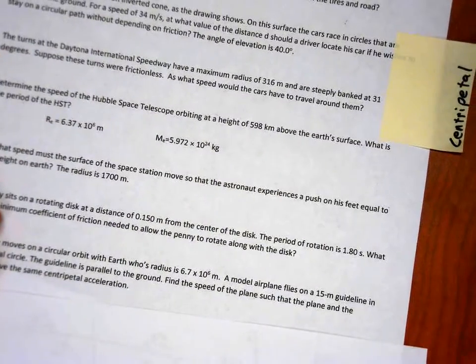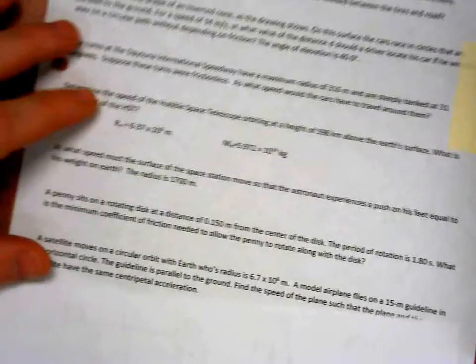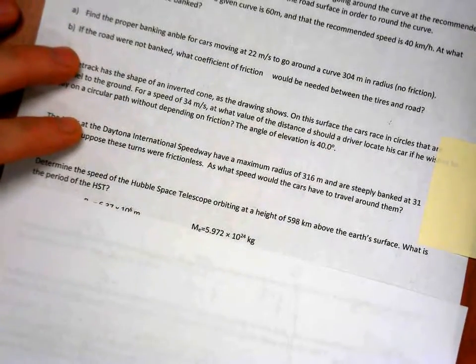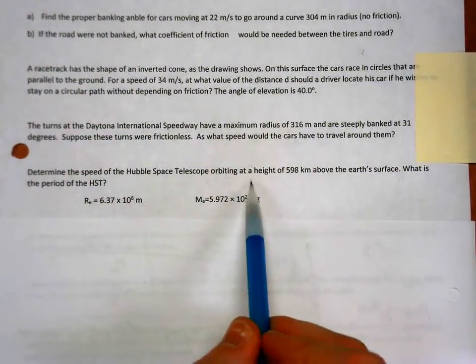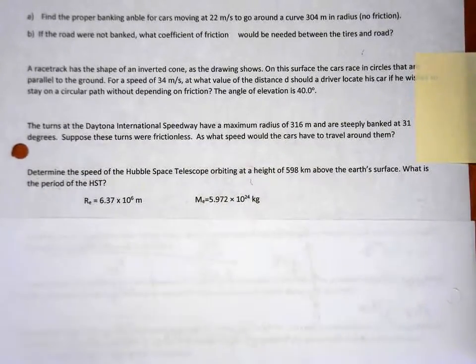So what's the next problem? All right, where are we here? Determine the speed of the Hubble Space Telescope. Oops, let me get this straightened up. The Hubble Space Telescope is orbiting at a height of 598 kilometers above the Earth's surface. What is the period of the Hubble Space Telescope?